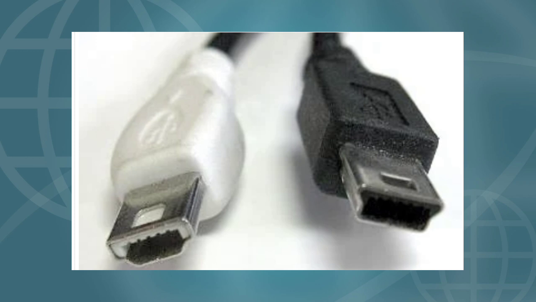You will likely find USB Mini in portable cameras, game controllers, and some old mobile phones. They typically have 5-pin configurations and are smaller than regular USB types, hence the name Mini. However, they have largely been replaced by the smaller micro USB and USB-C connectors.